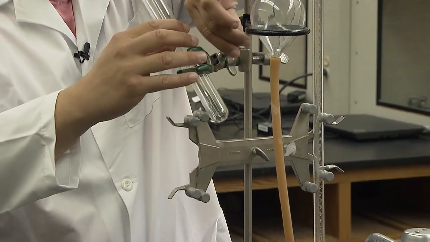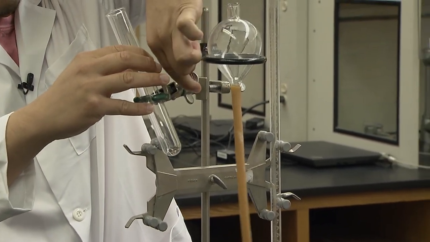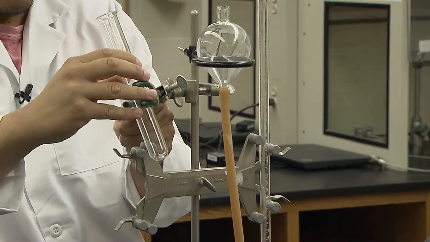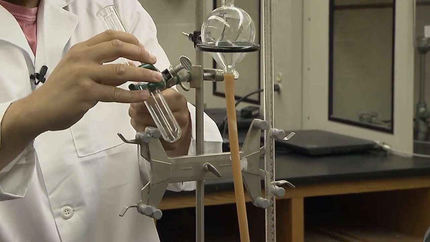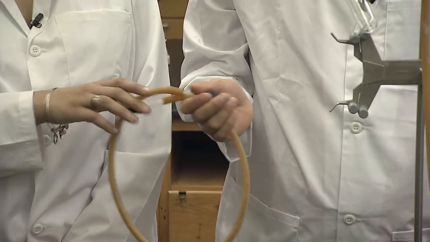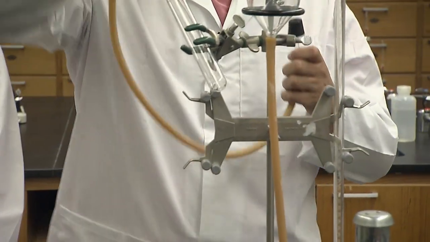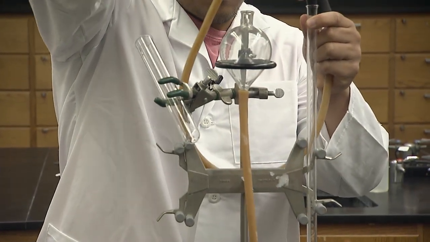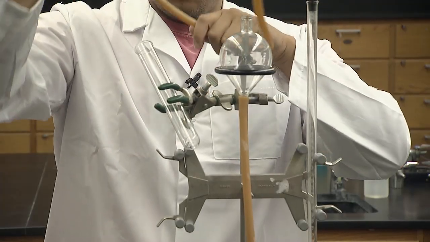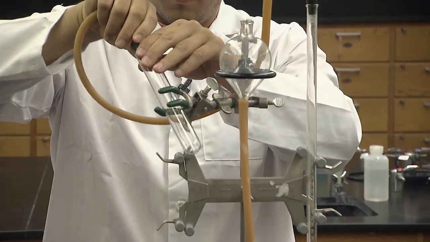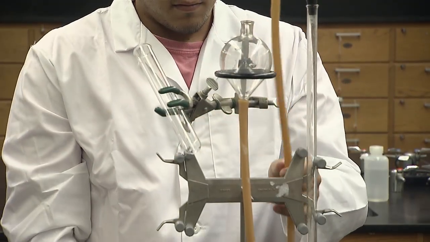Attach the large test tube to the 3-finger clamp. Make sure it is at a convenient angle for adding reagent during the experiment. The small stopper goes into the top of the burette, and the large stopper will go into the large test tube. Adjust location of test tube if the hose doesn't reach.